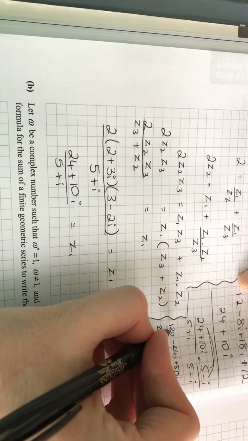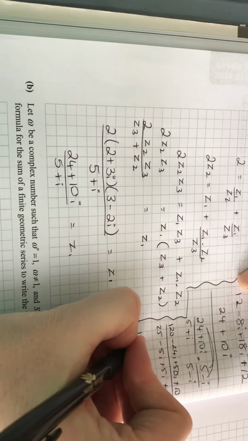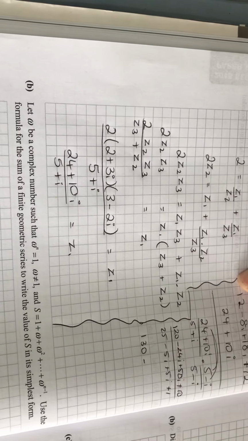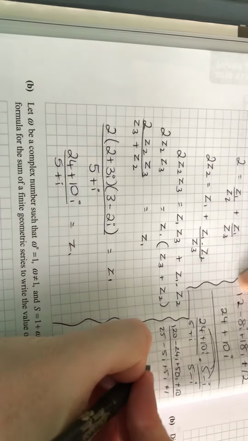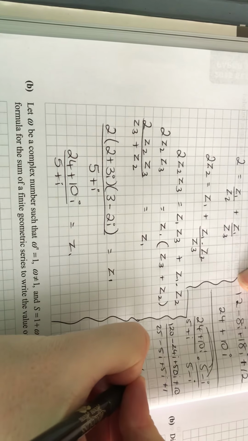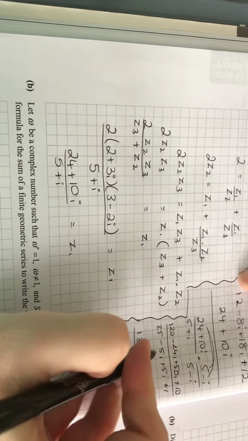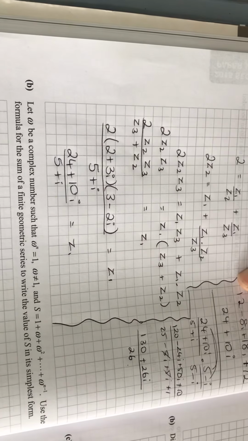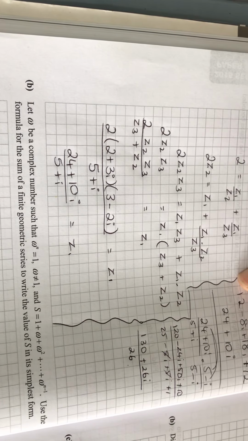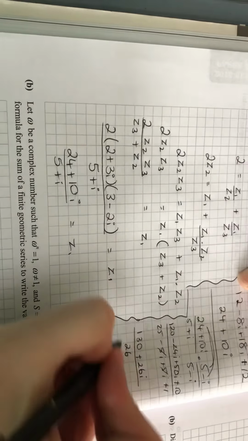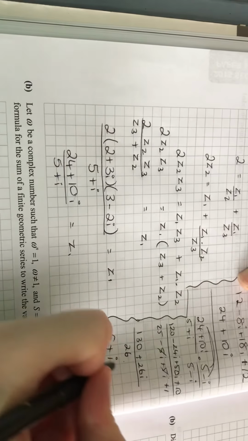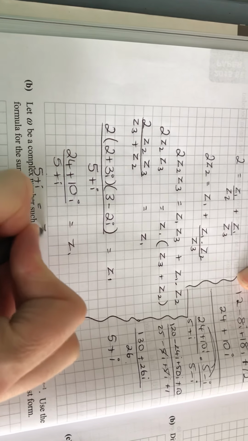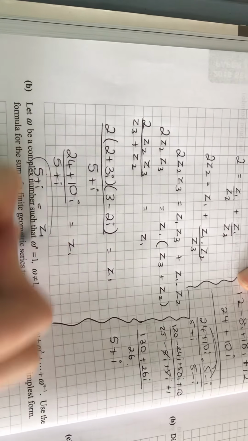So that's 120 plus 10 is 130, minus 24i plus 50i, it should be 26i, all over 26. 130 divided by 26 is 5, plus i. So there it is. When I multiplied above and below, I got that for Z1: 5 plus i.